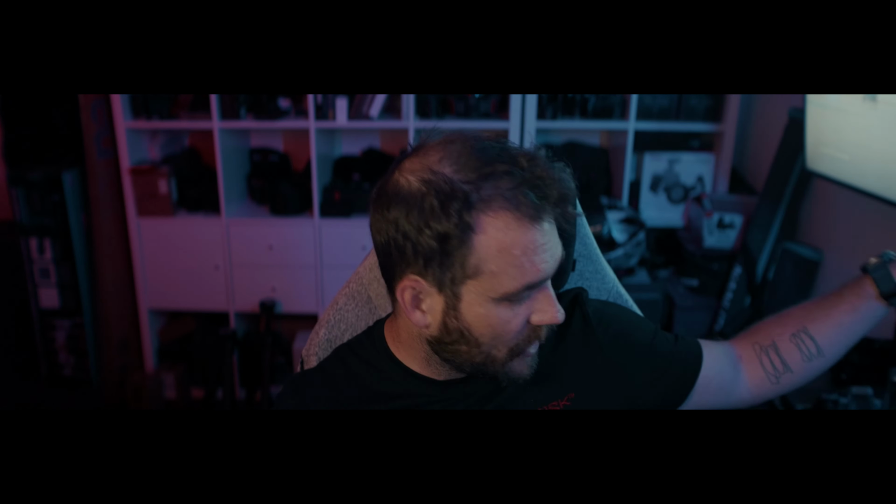So yeah, I've got my S1R Mark II hooked up. I've got LUMIX Lab set up so that we're going to be able to go through that. And like I said last week, if you like this look, this is with the Sirui 50mm 1.6 anamorphic lens that I'm using.